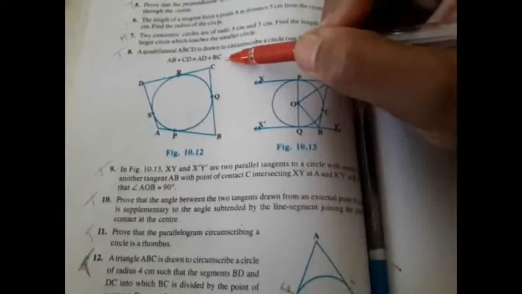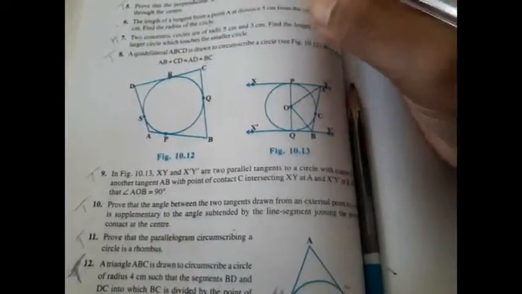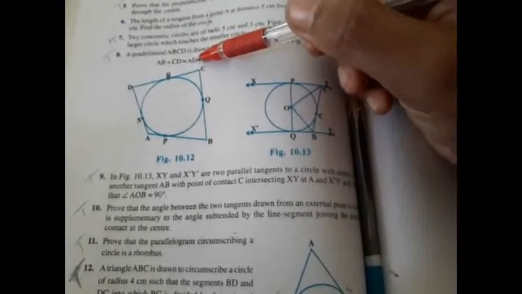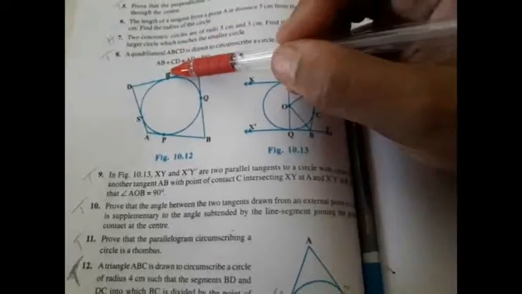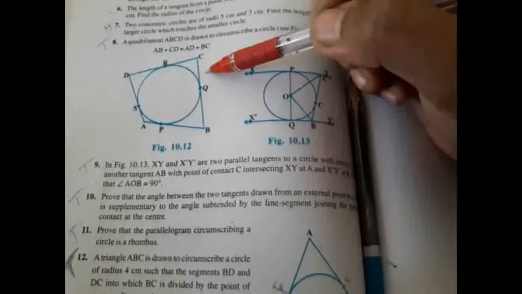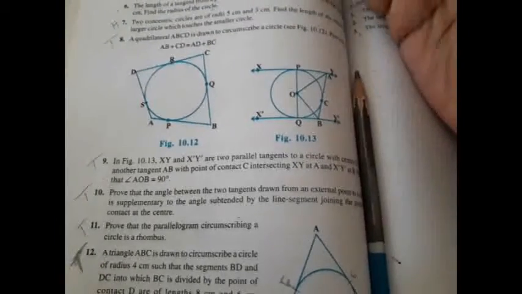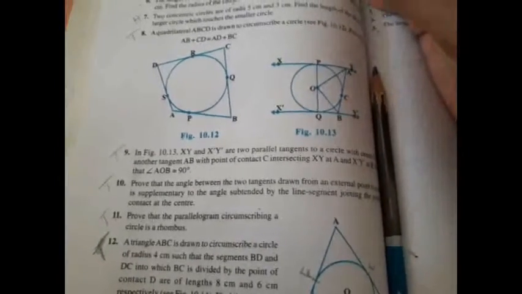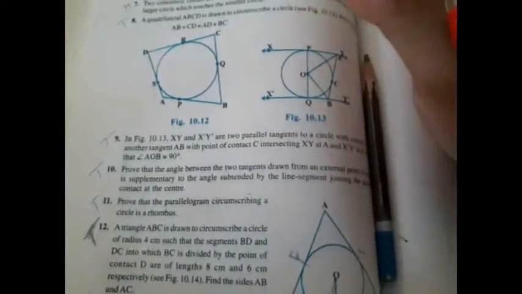After this, you have to write, since it is a parallelogram, we know AB equals CD and AD equals BC. So replace CD by AB and AD by BC. We will get 2AB is equal to 2BC, which implies AB equals BC. And hence adjacent sides are equal. Since adjacent sides are equal in a parallelogram, it is a rhombus. Right? So I am not going to solve this problem. I have given you the entire proof. You are going to do it.